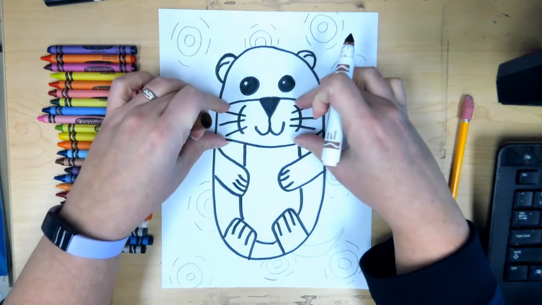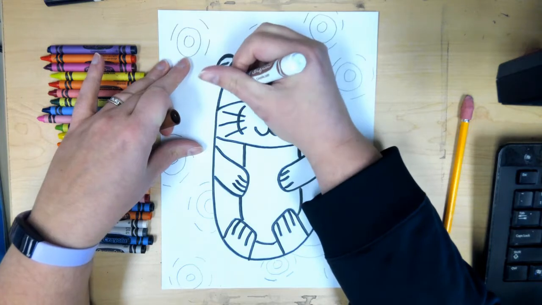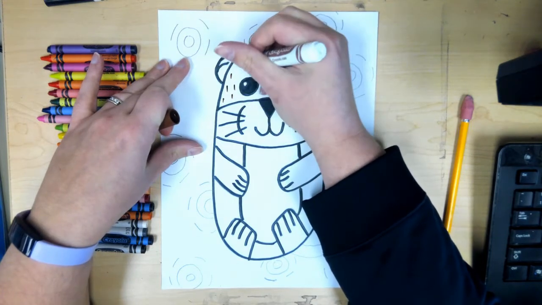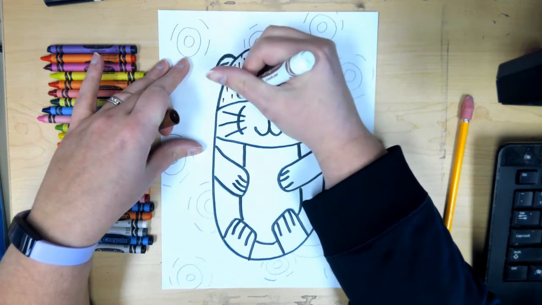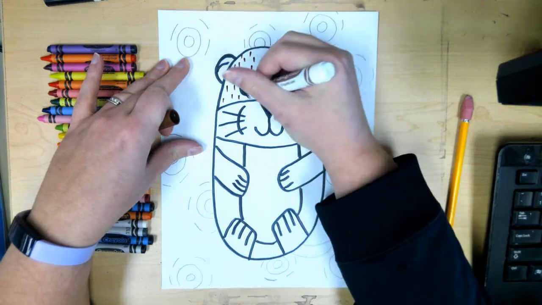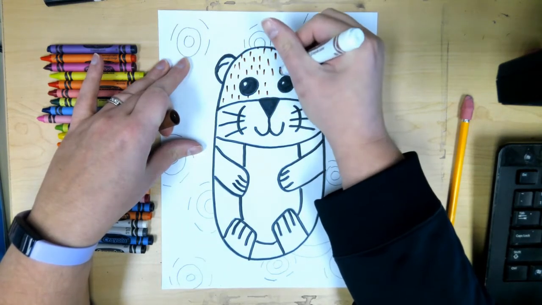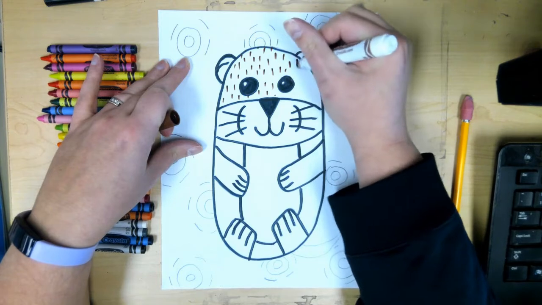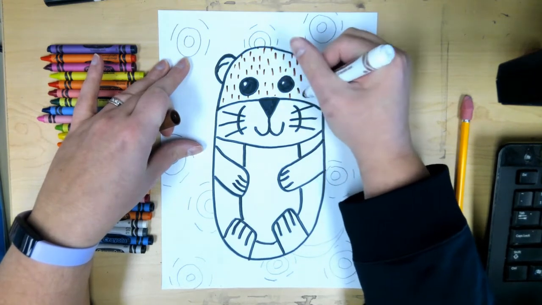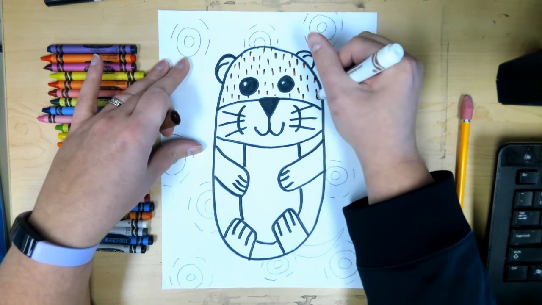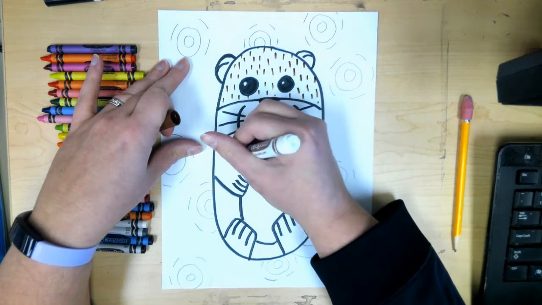We're not going to do the mouth part, but anywhere out here, we're going to add some texture fur. Texture is how something feels on your hands, like soft, hard, slimy, sticky.